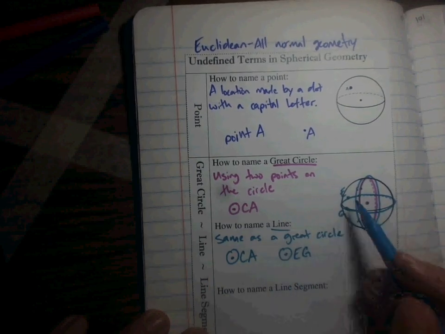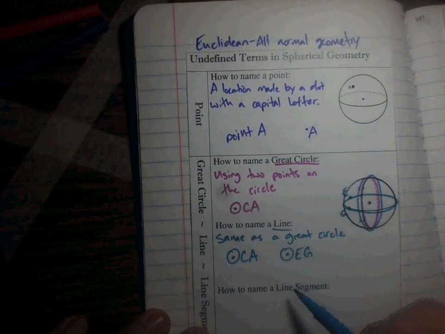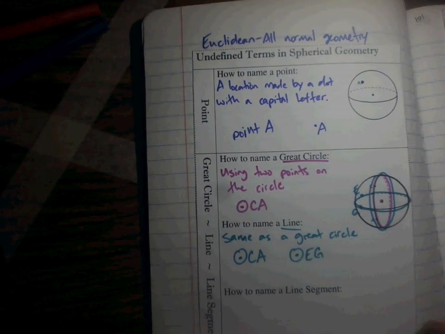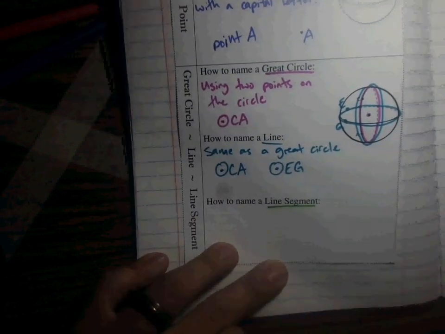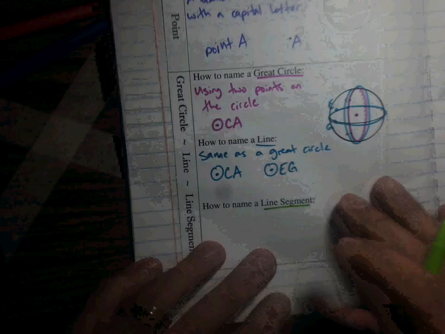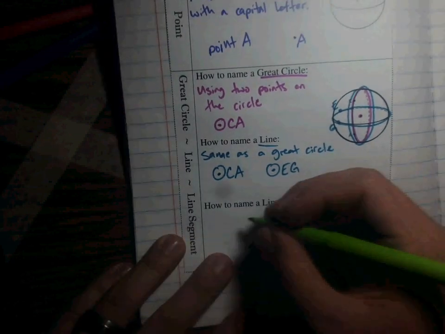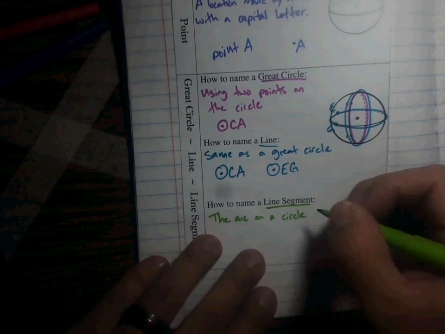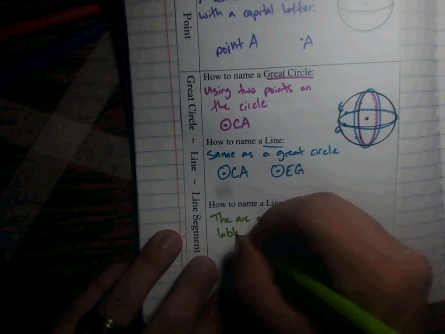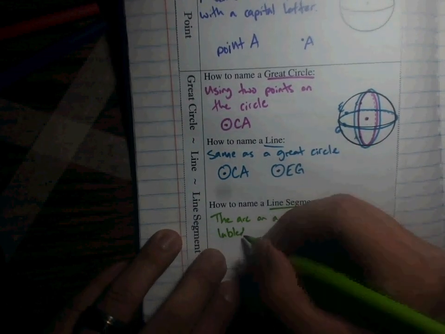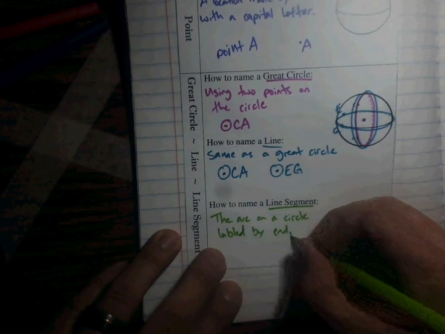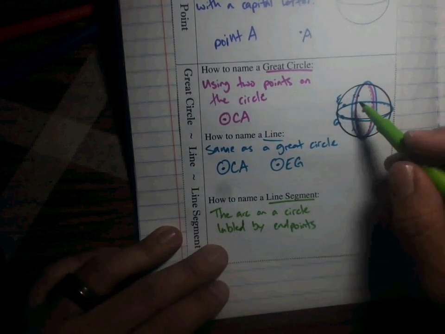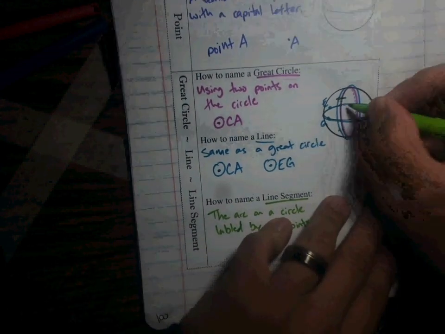So for a line segment, all right, we talked about it. It's just an arc. The arc on a circle labeled by endpoints. Right. So as opposed to the whole thing, the line segment would just be from C down to A. From E, you can see that they're arcs. It's a line on a circle, so it makes an arc. It's kind of weird, right?